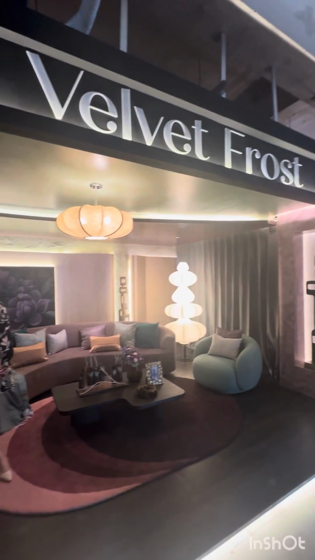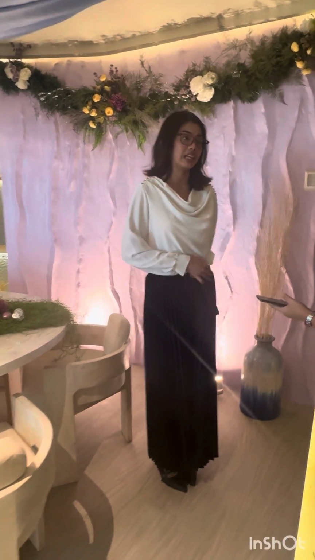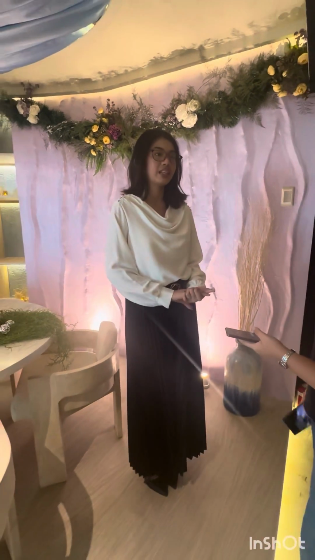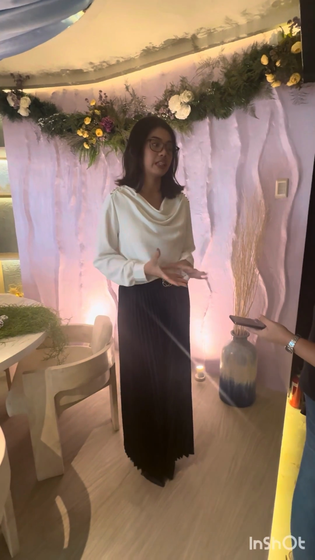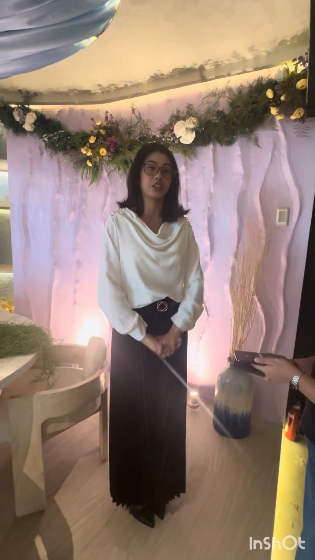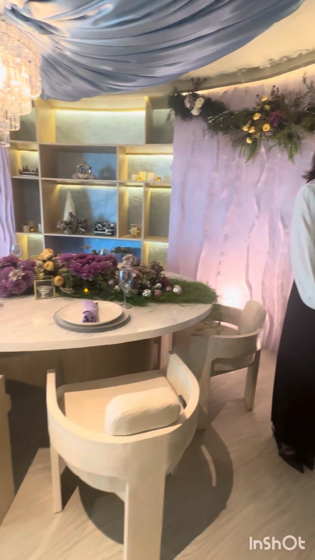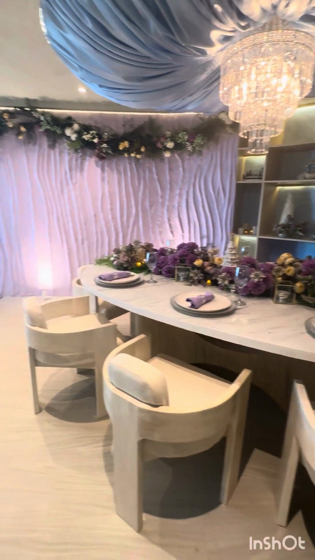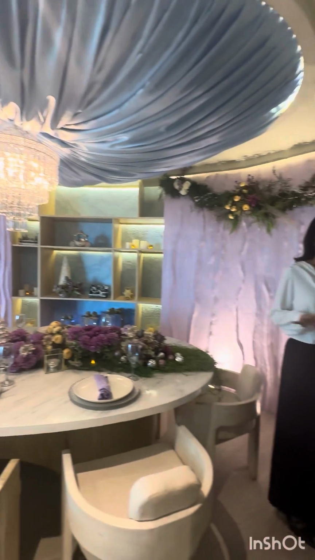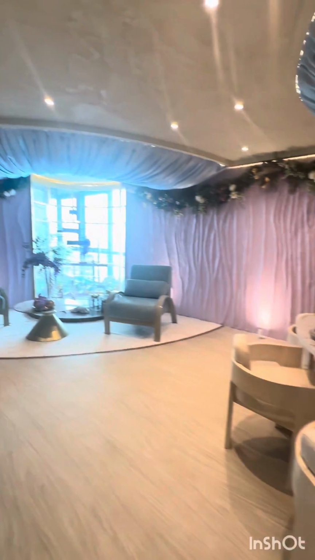Over here, Lush, the name is derived from the word lilac, since my main colors for my booth are lilac, icy blue and ivory. Lush conveys abundance and fullness. Since I have a lot of garlands and floral arrangements in my booth, I went with the word lush for the name of my booth. My area is actually a dining space, but since I have a big booth, I added a lounge area on the side.